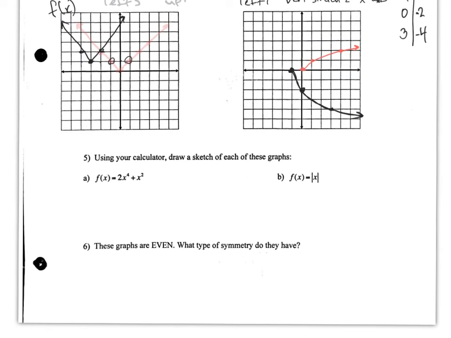Now we're going to kind of switch gears here and talk about even and odd. So they asked for you to draw these two graphs on your calculator. This one is, of course, not a parent function, but it is a quartic. Now this one you should know, of course, we just did it. And so there's our graphs. And I wanted you to just take a look at two graphs.